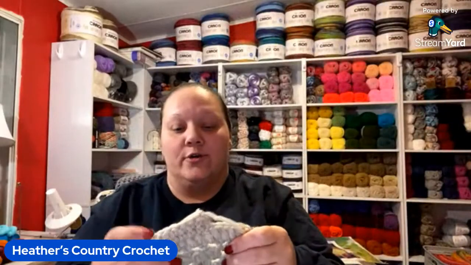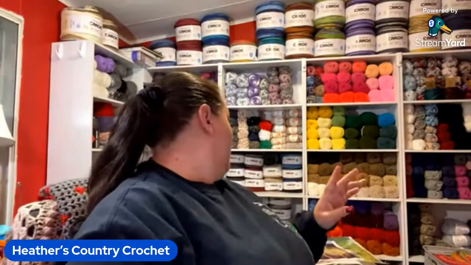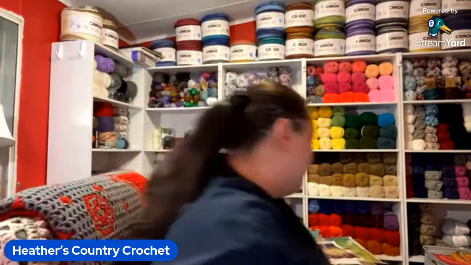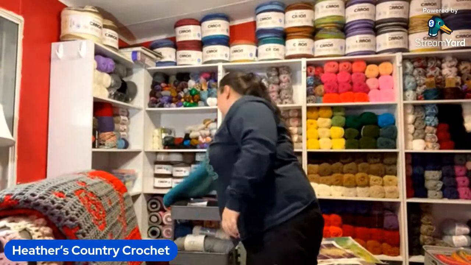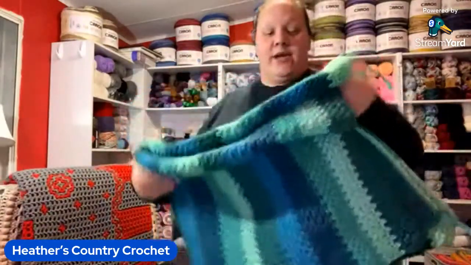What I do is I take my square as it gets larger and I put it behind me like this. And it's going to be hard to see because my square's not big. So I'll tell you what, I'm going to use one of these shawls over here as an example. Okay, so we're going to pretend like this is my square, even though it's a rectangle.